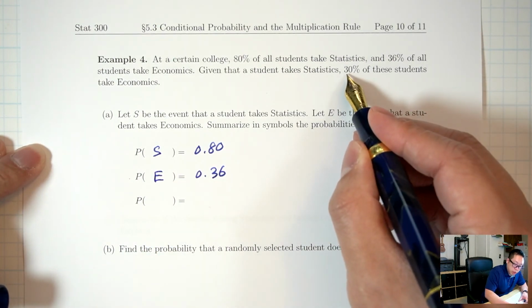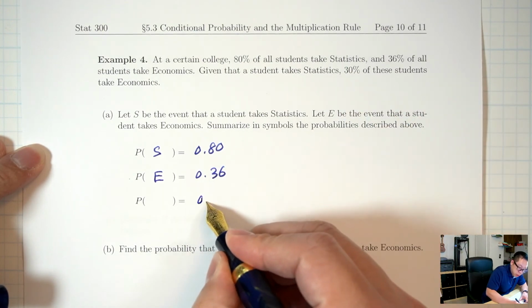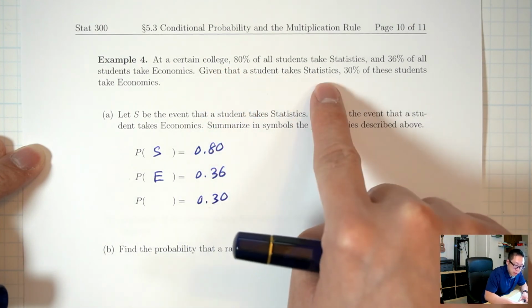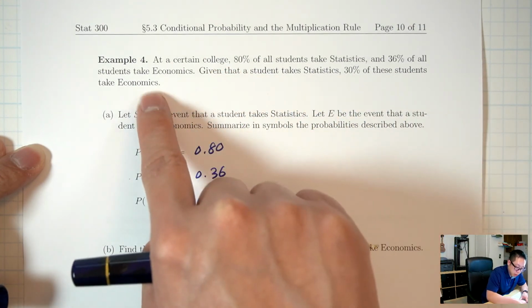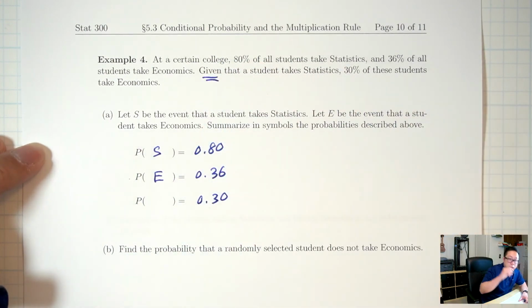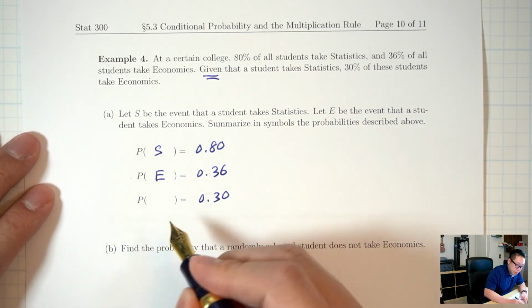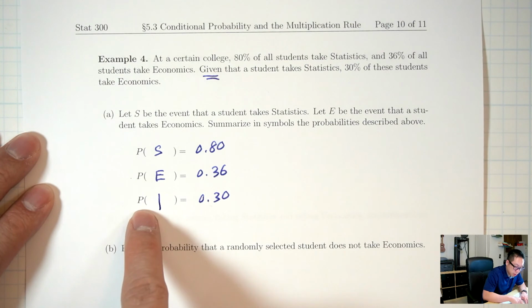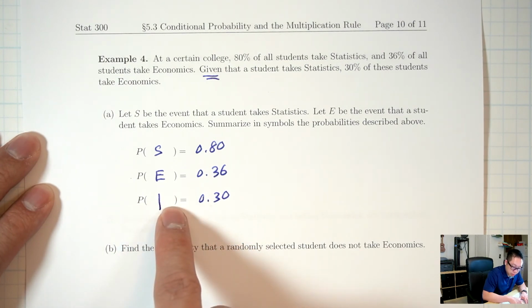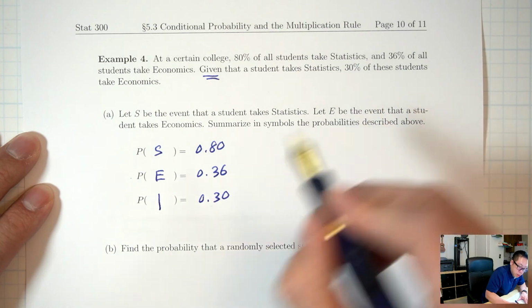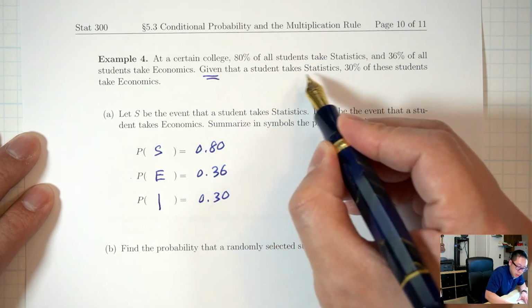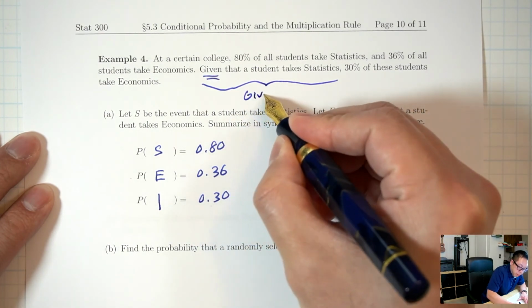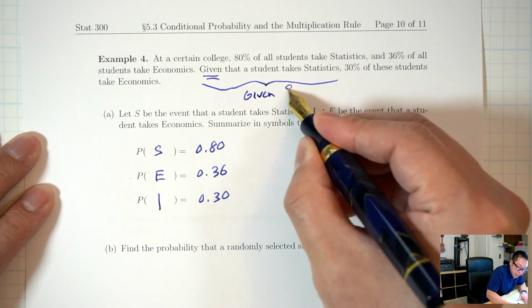The last percentage here is 30%, which is 0.30. And this stands for, given that a student takes statistics, 30% of these students take economics. So the keyword here is the word given. So this is going to be a conditional probability. So in symbols, it's going to be something given something else, right? So the question is, is it S given E, or is it E given S? The way the sentence is written here is that it says, given that a student takes statistics. So that's the given part, right? So given statistics, so given S.